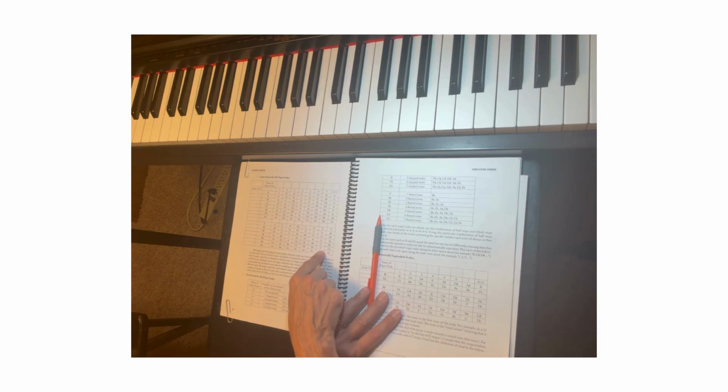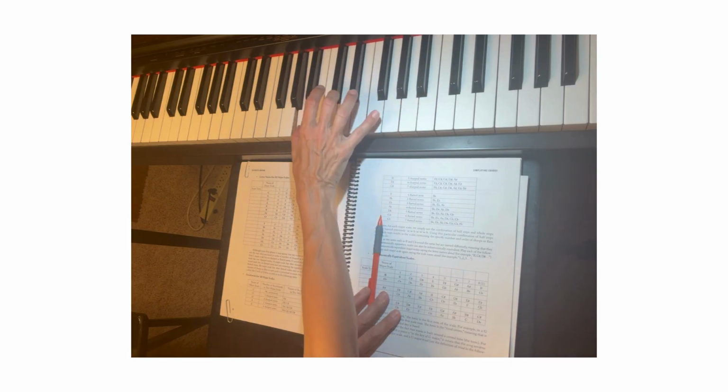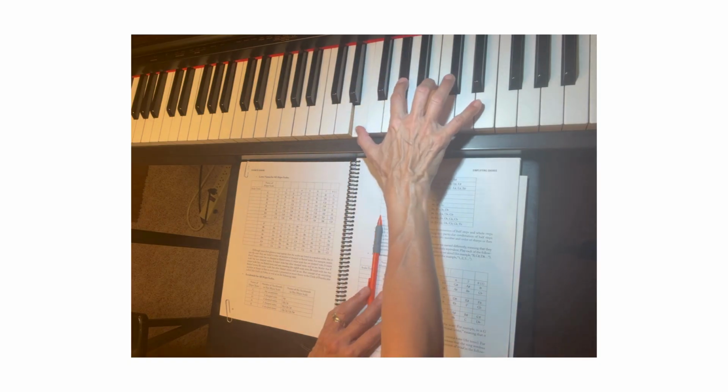Okay, so say we want to do an A major 7th chord. So you're going to play an A. You can see the scale there. But even without doing the scale, you see A is the 1, C sharp is the 3, E is the 5, and G sharp is the 7. Sorry, here's A.